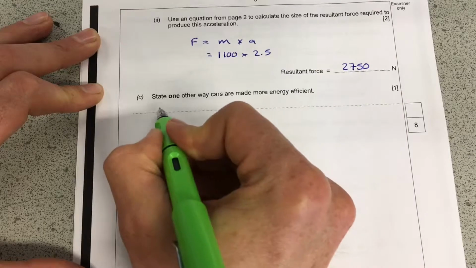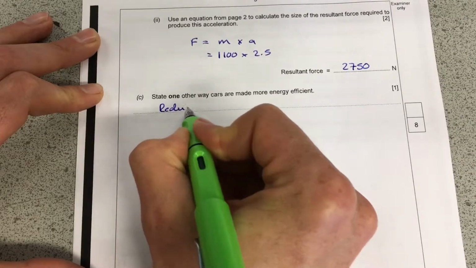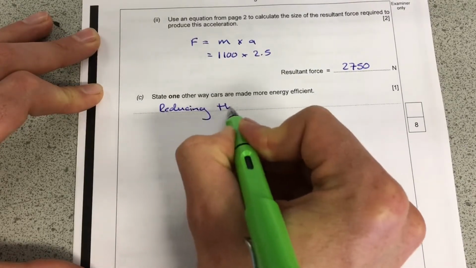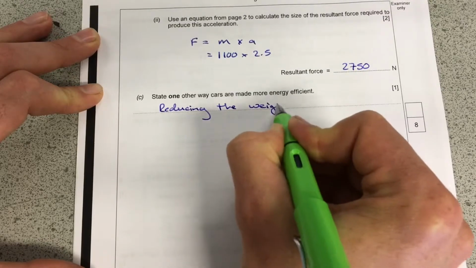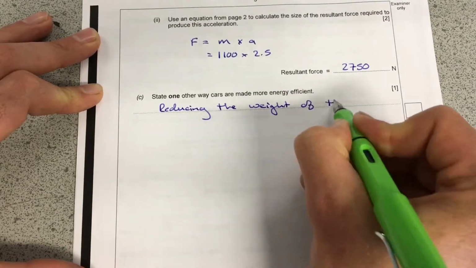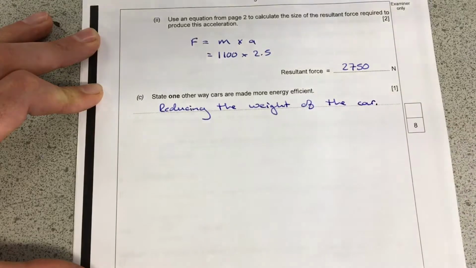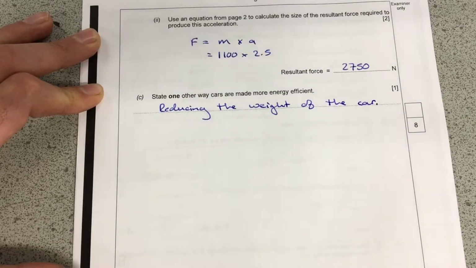And finally, it says state one way we can make cars more efficient. We can do that by reducing the weight of the car. Okay, so that just shows you how to get through that particular question. Any questions, then let me know.